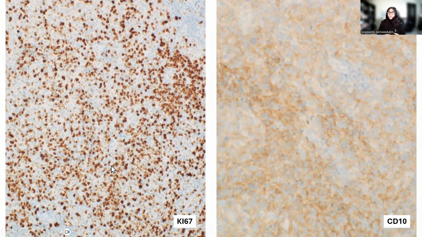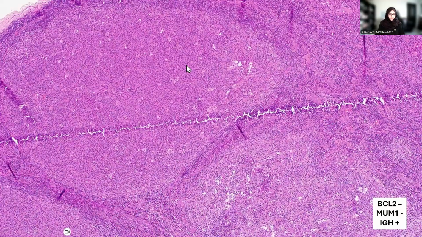Though the Ki-67 was high, it is not as high as a reactive germinal center, and it lost the polarization. CD10 was strongly positive, and BCL2 was negative. MUM1 was negative, and we sent it for immunoglobulin gene rearrangement, which was also positive.